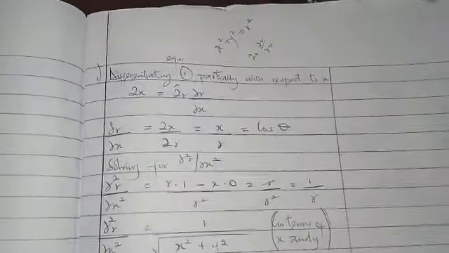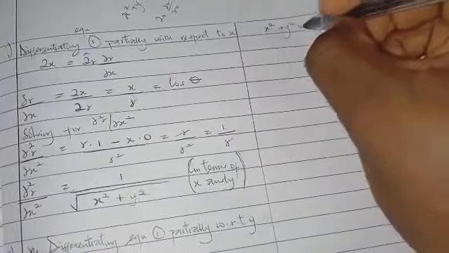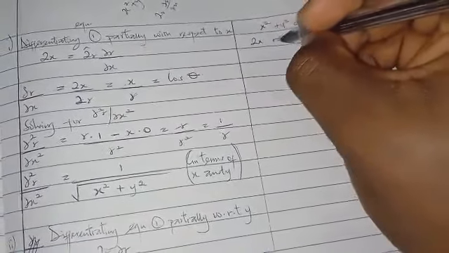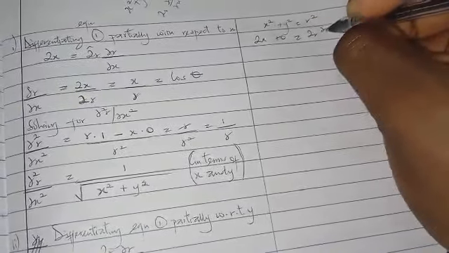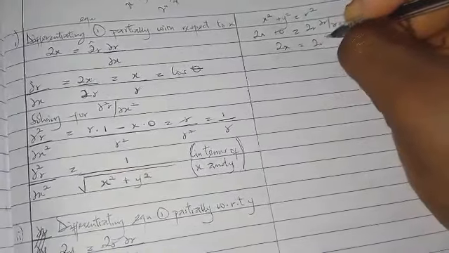That's why I left this space so that I can show some working. So you have 2x equals 2r partial r over partial x.